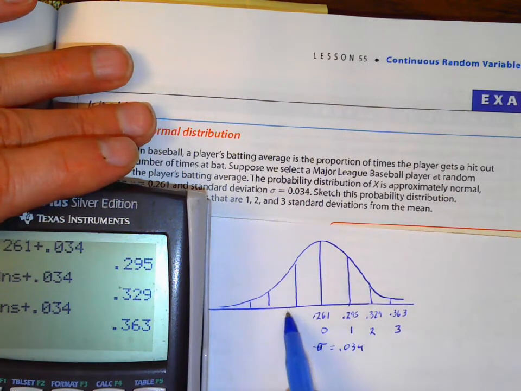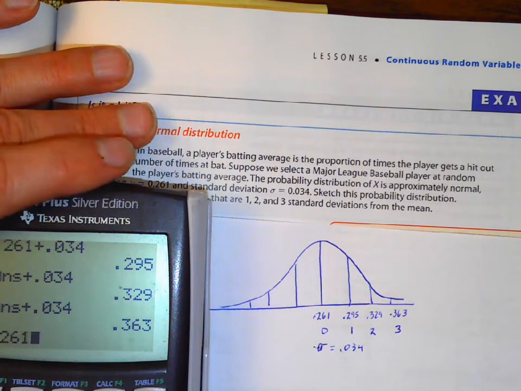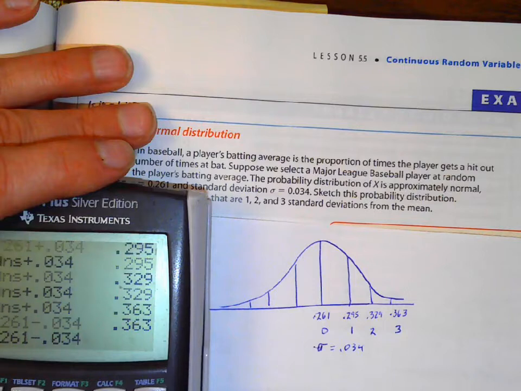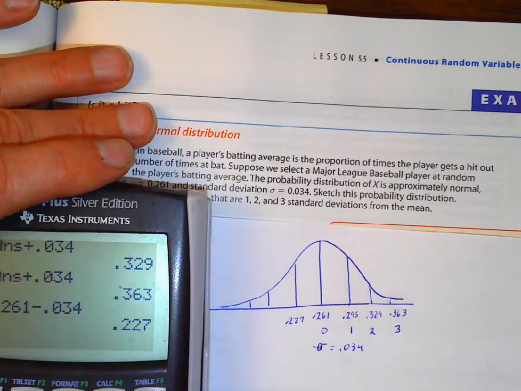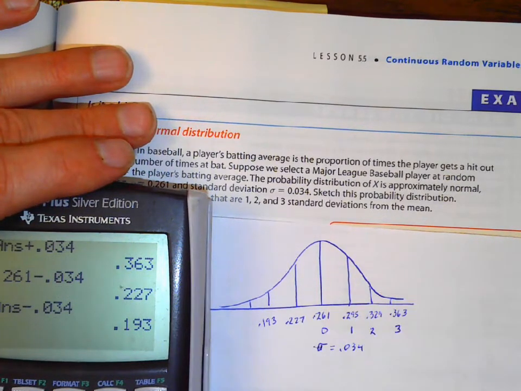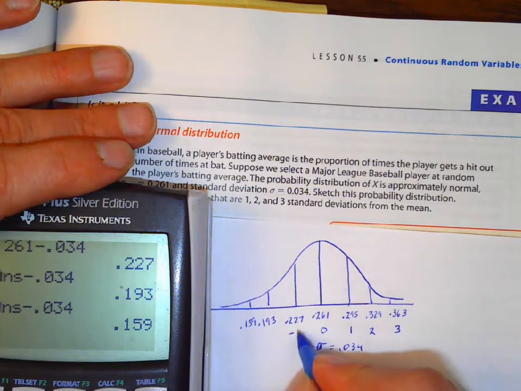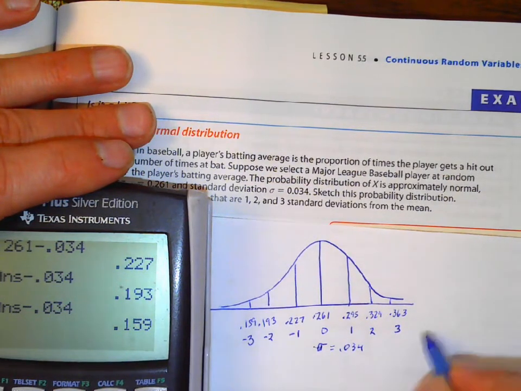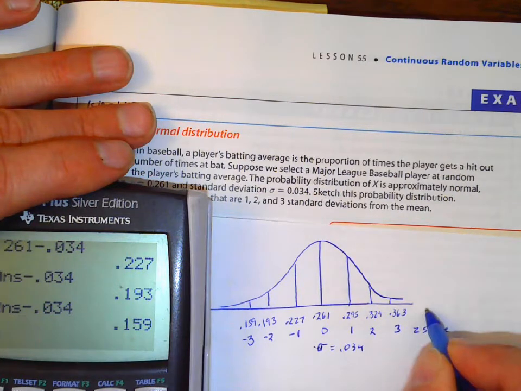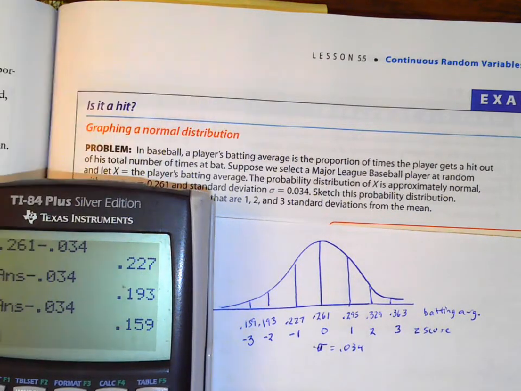Below, if somebody's below average, we're going to take the 0.261 minus the standard deviation, 0.227, minus another standard deviation, 0.193, minus one more standard deviation, 0.159. Z-score of -1, -2, and -3. This is the actual batting average, this is the z-score. That's all of 5.5.